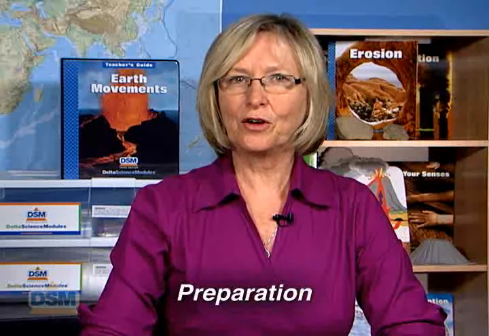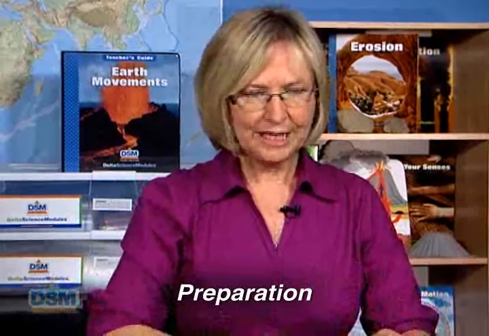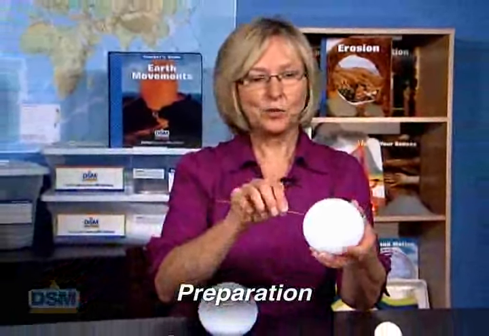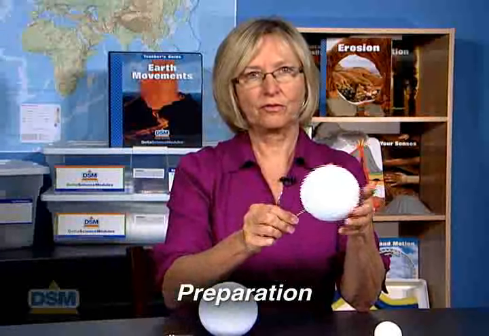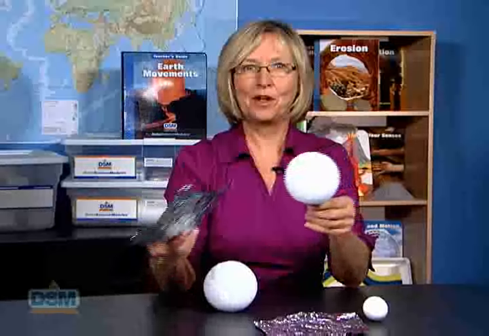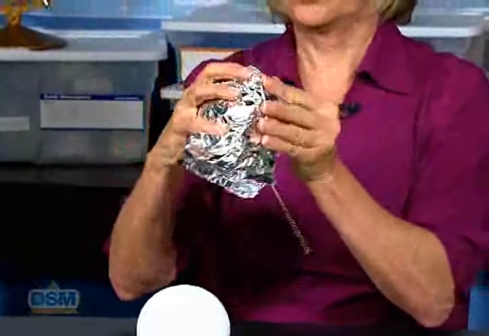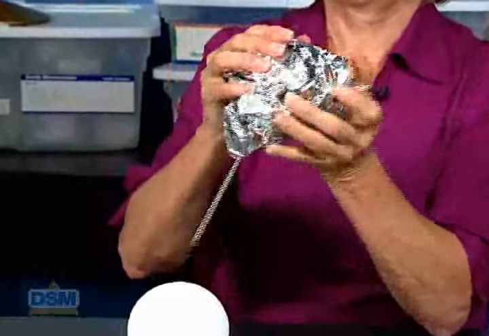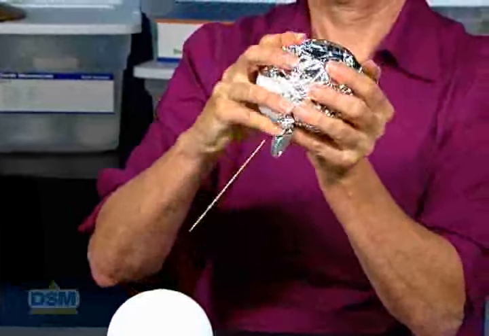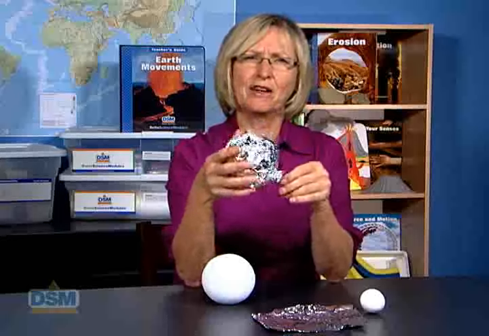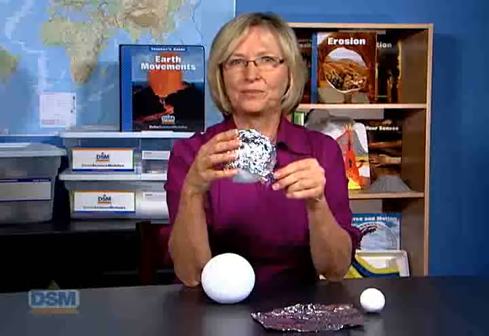To prepare for this activity, make 2 models of the Earth and its crust. Push the knitting needle partway into one of the foam balls. Cut the sheet of aluminum foil in half. Shape and press 1/2 around the ball to represent the Earth as one solid mass. Make the foil cap loose enough so that it will turn around the ball.